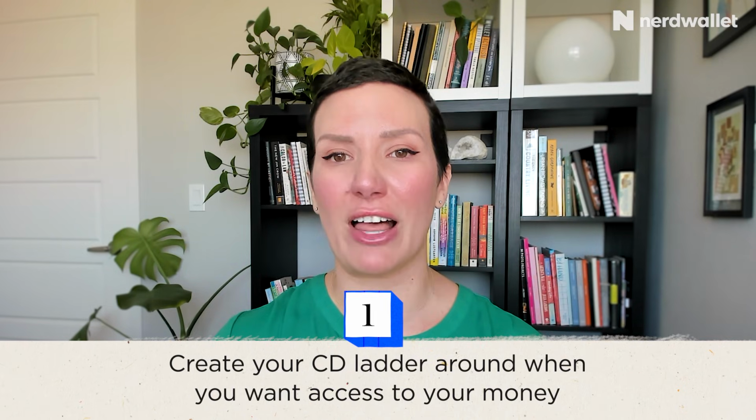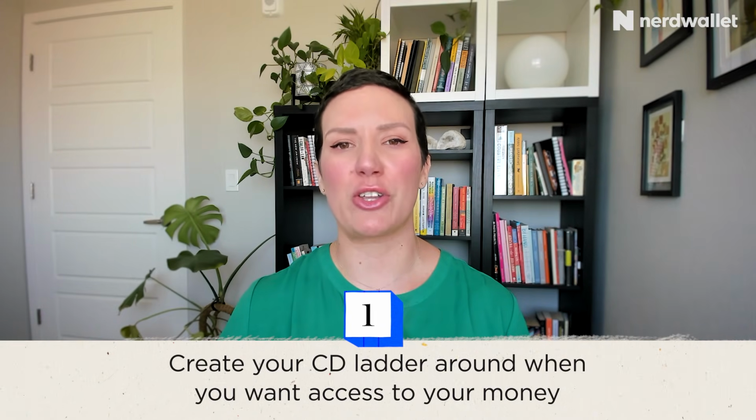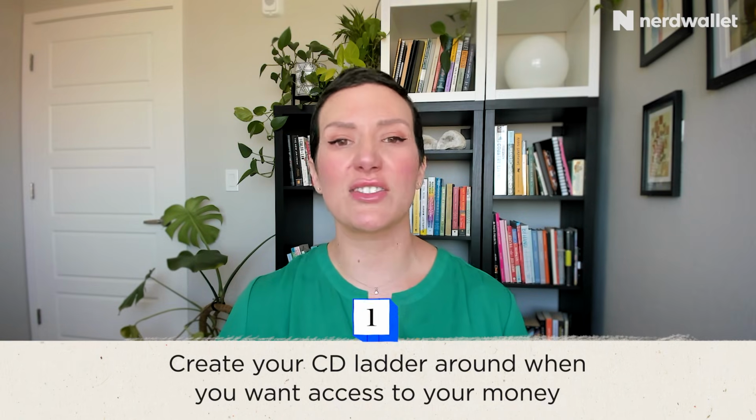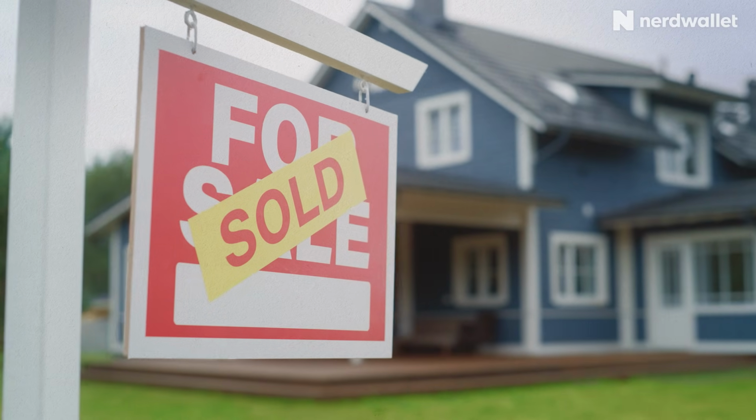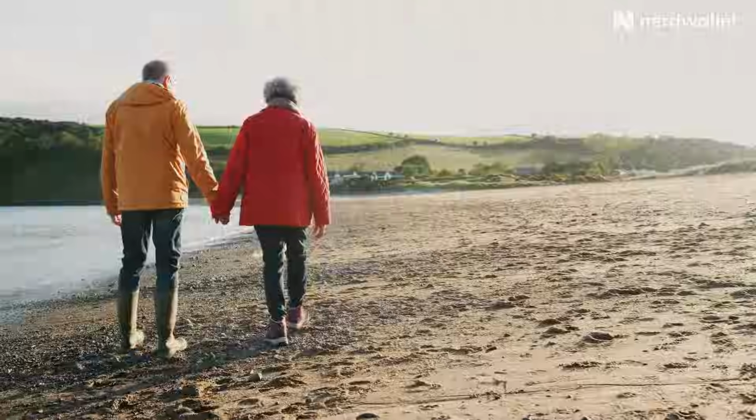The first strategy is to create your CD ladder based on the timeline that you want your money to become available. This strategy can apply no matter how long you want to put your money away, whether it's for a few months or for a few years. For example, you can time your CDs to become available for a big planned purchase, like making an offer on a house or buying a new car. Or maybe you want some stable returns on your savings during retirement. You could time your CD ladder to give you money every year or so during retirement, and then you can either spend that money or put it away into a new CD.